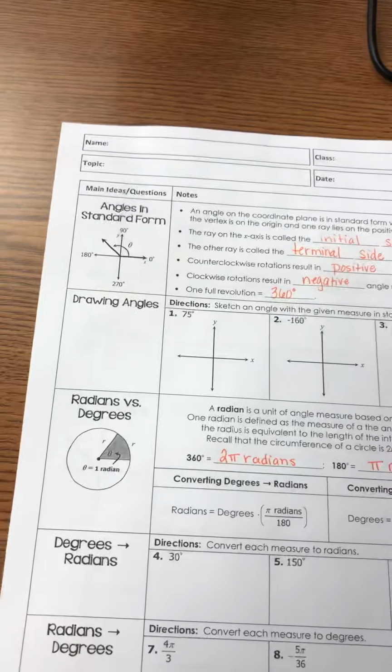Okay? All right, so now let's talk about radians. Everything that you have done thus far has been in degrees, okay? But there's an alternate measurement with our unit circle that we're going to be talking about soon, which is radians. All right, it's taking the same angle but measuring it with radians, which is your pi values. It deals with pi. A radian is a unit of angle measure based on arc length.